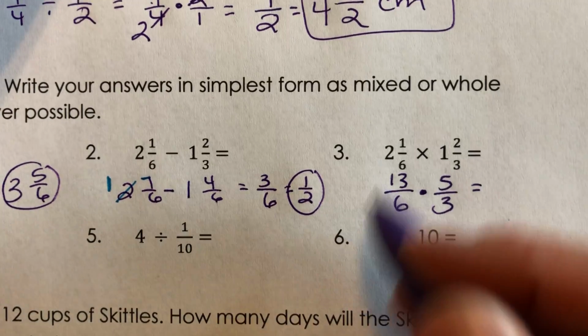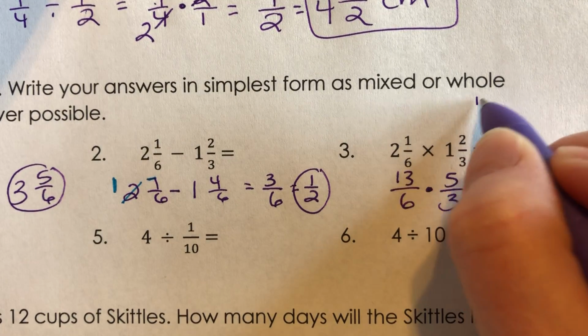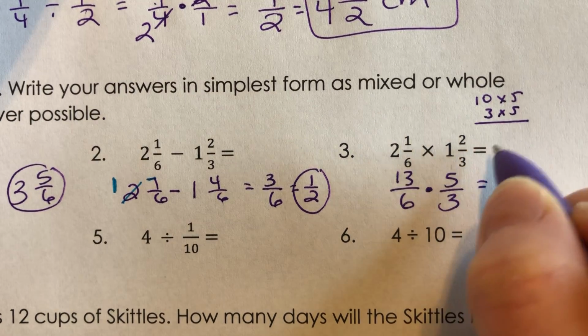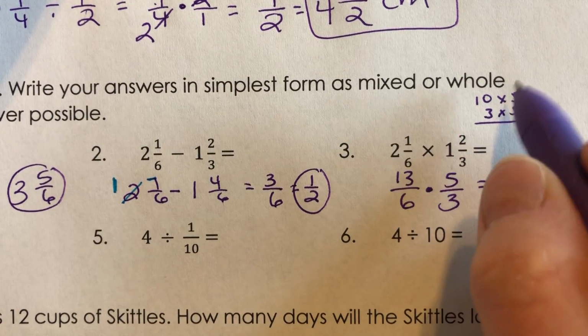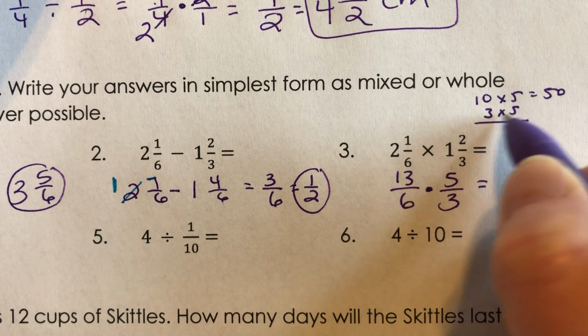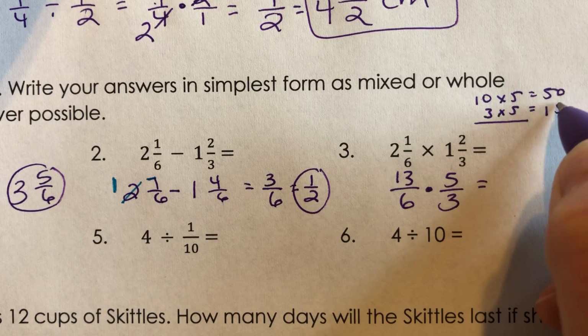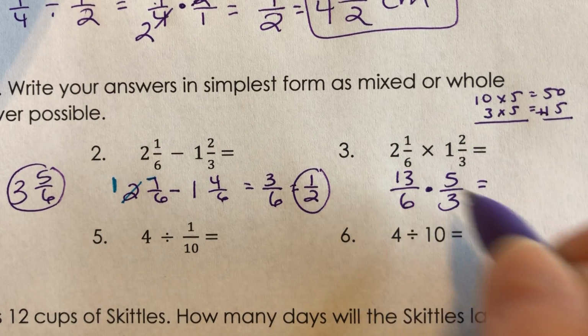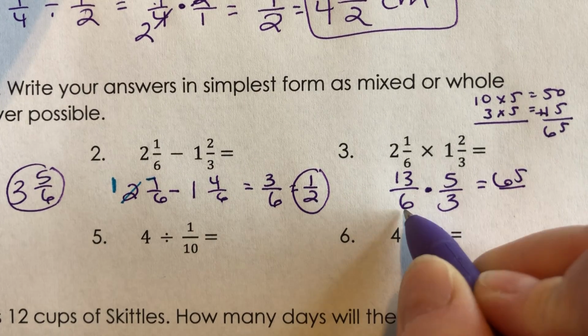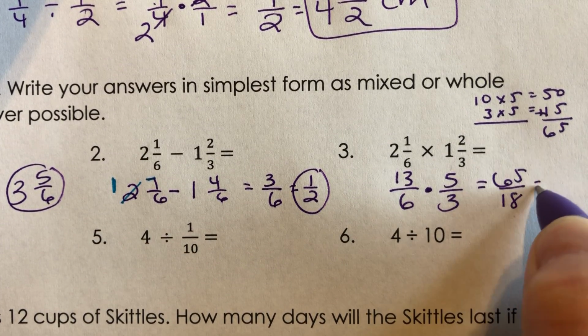I know, it's crazy. I'm going to break this 13 apart into 10 times 5 and 3 times 5 because that's the same thing, right, as 13 times 5. So 10 times 5 is 50 and 3 times 5 is 15. And when I add them together, I will get the product of 13 times 5, which is 65. 6 times 3 is 18.